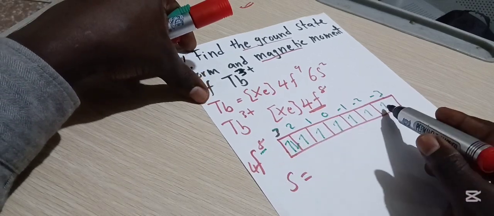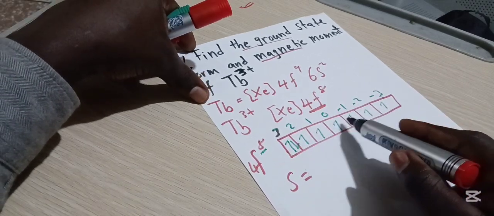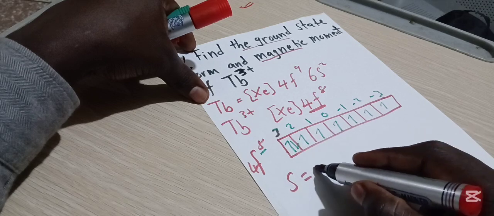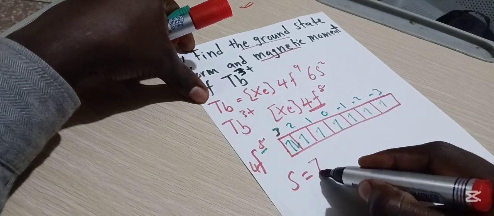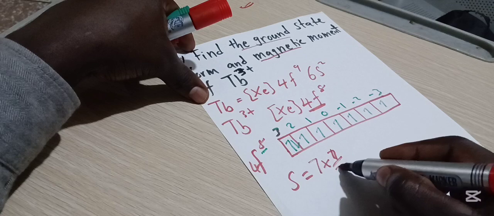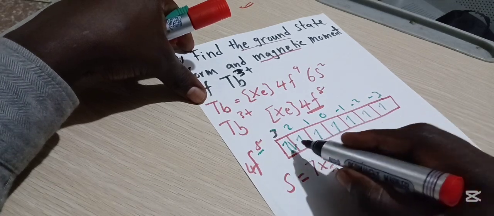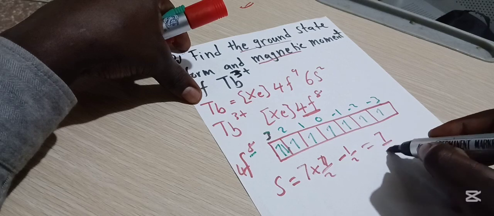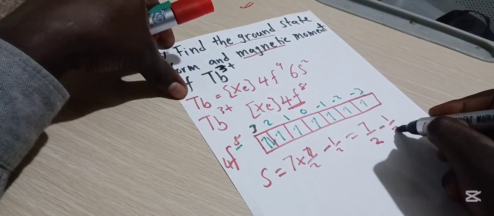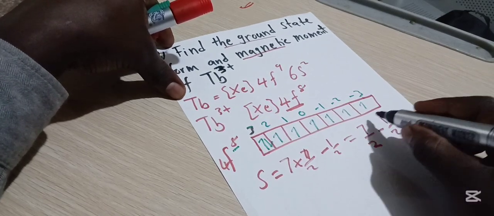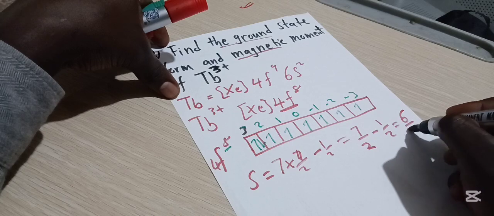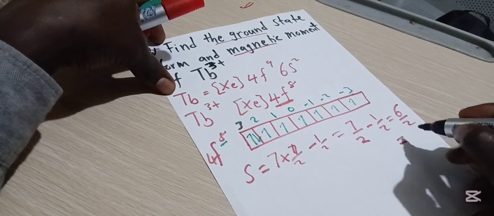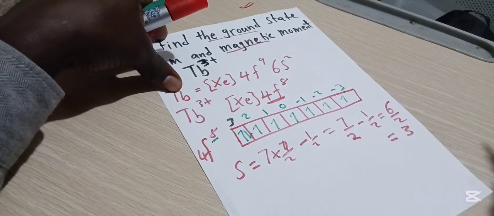So we are going to get half times 7, so we can just multiply 7 by half. And then we also have a contribution of negative half. So this is going to give us 7 on 2 minus half. Bases are the same, so we subtract and have 6 on 2. And this is going to give us our final S to be 3.